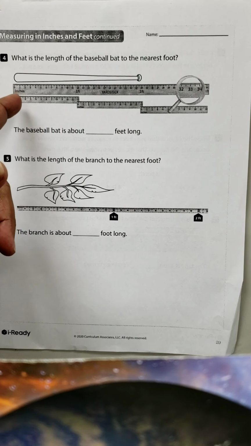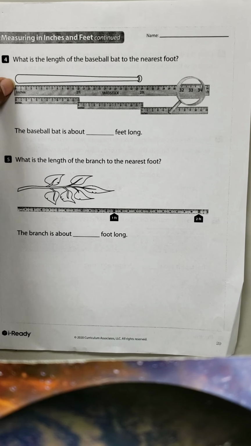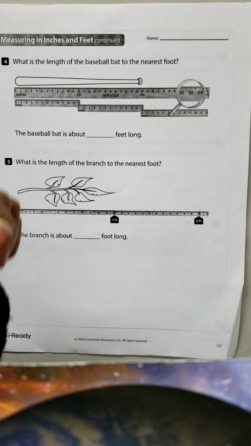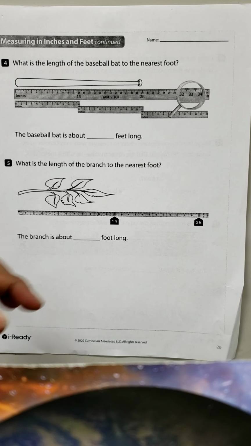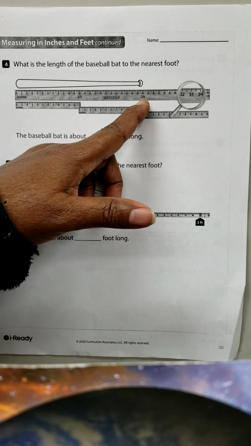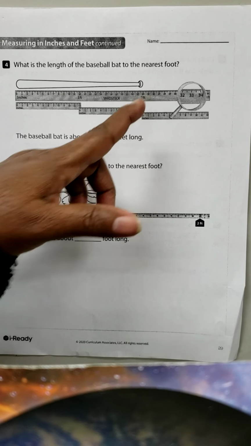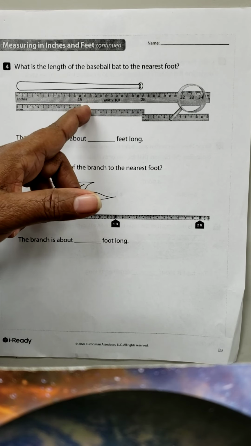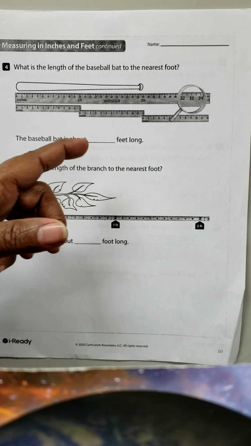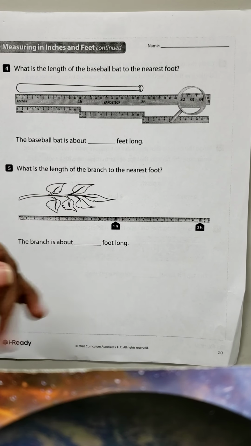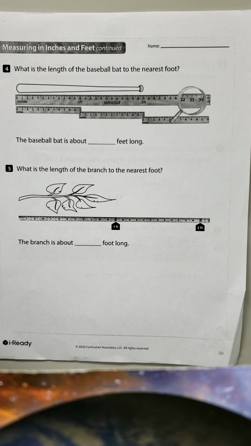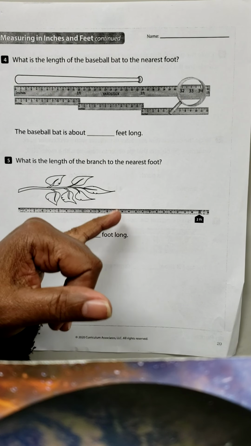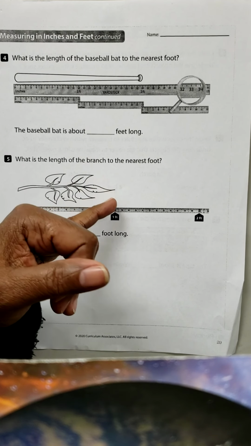Now this is showing us that our baseball bat is lined up here where our 0 is. And it stops where it says 2 feet. Oh, I'm giving it away. Let's look where it stops. What is written there? 2 feet. It's about 2 feet because the rulers are not lined up exactly at the edges where they touch, they overlap. What is the length of the branch to the nearest foot? Look at the branch. It passed 1 foot a little bit, so it's about 1 foot long.